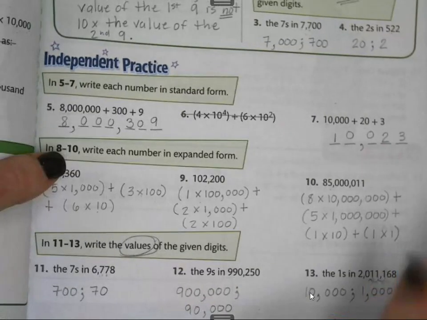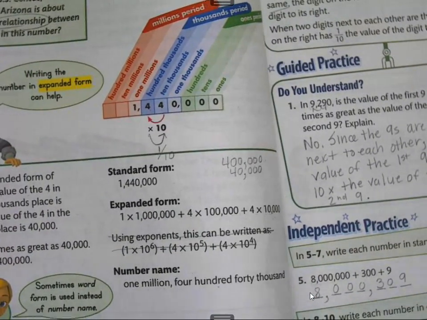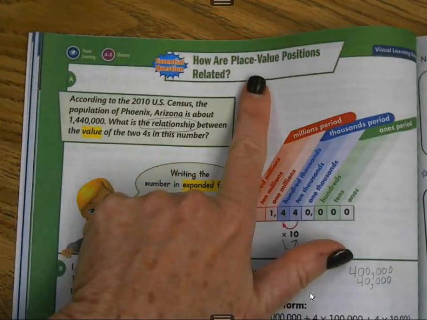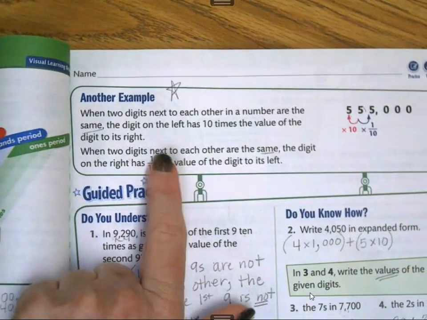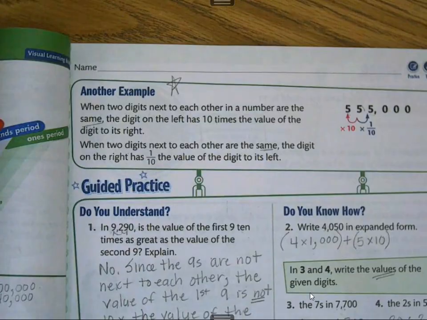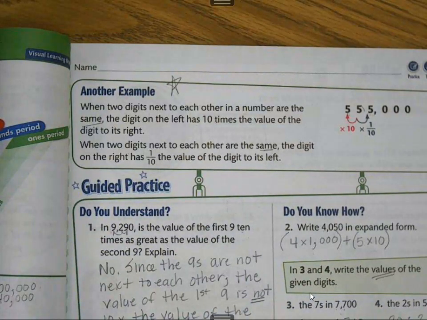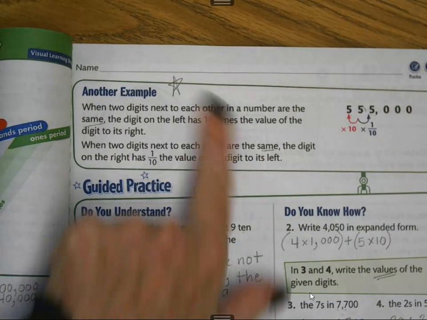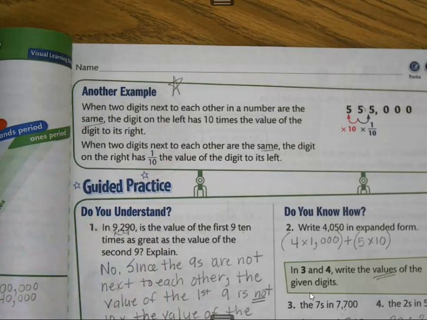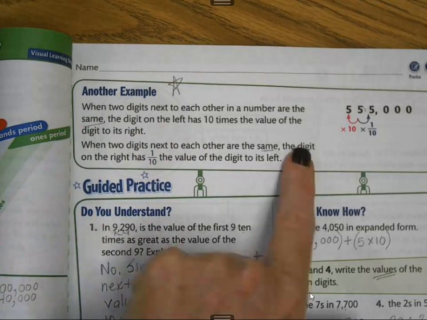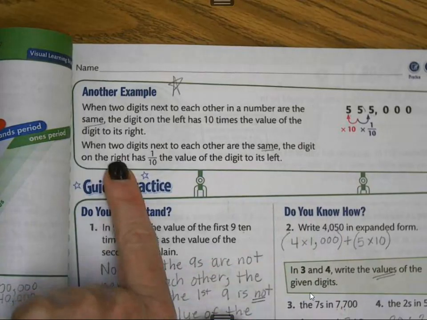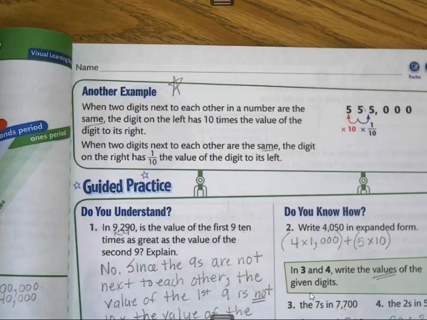All right, boys and girls, I'm going to go back and look at your question. How are place value positions related? And it's all summed up right here at the top of page 11. When two digits next to each other in a number are the same, the digit to the left is 10 times the value of the digit to its right. And when there are two numbers together, side by side, and they're the same digit, we could also talk about the digit to the right as having 1/10 the value of the digit to its left.